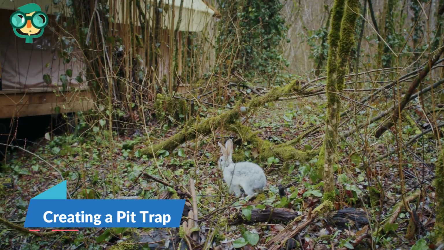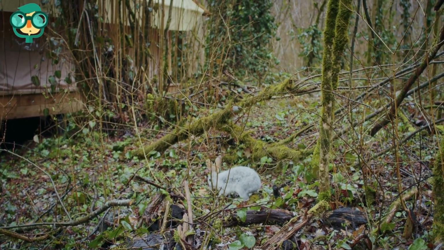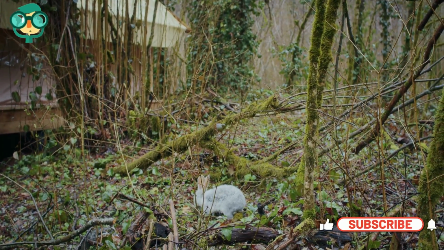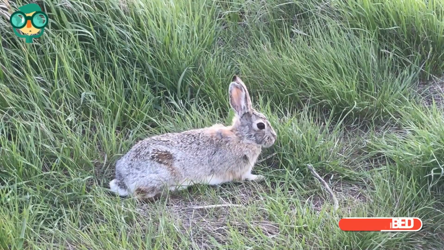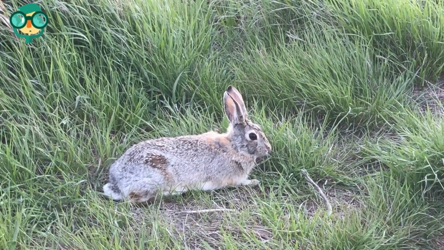The second method is creating a pit trap. Find a location. A pit trap is probably one of the simplest forms of trapping a rabbit, as it just requires using the natural habitat of a rabbit, but it is probably one of the least successful.